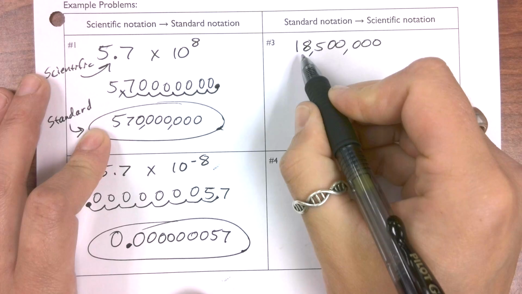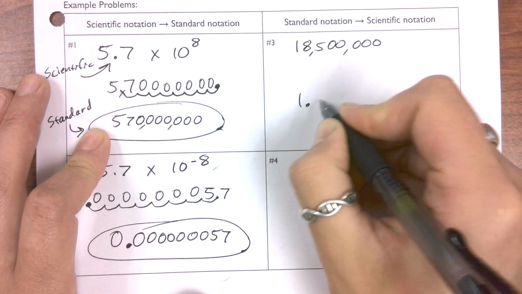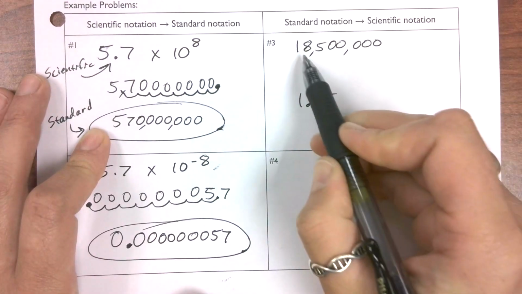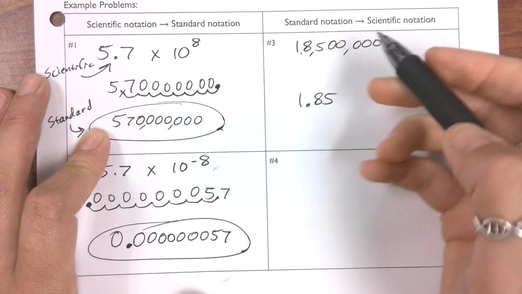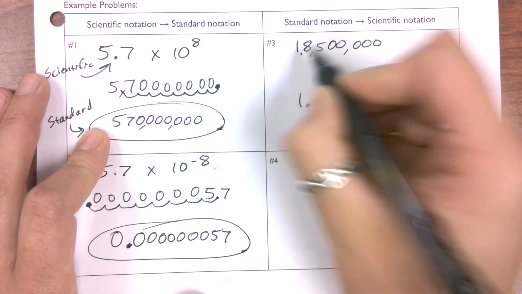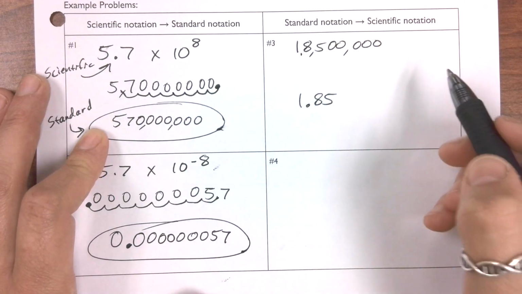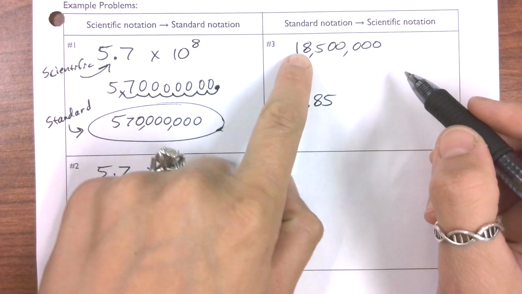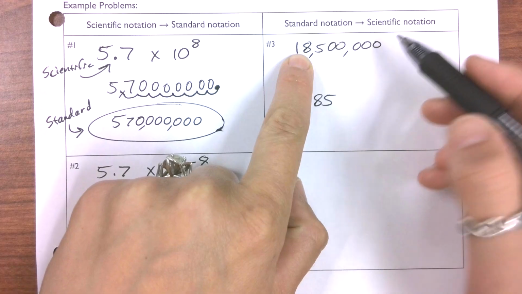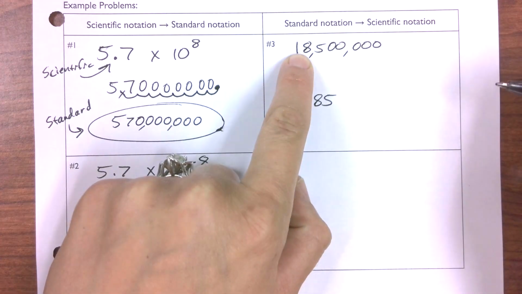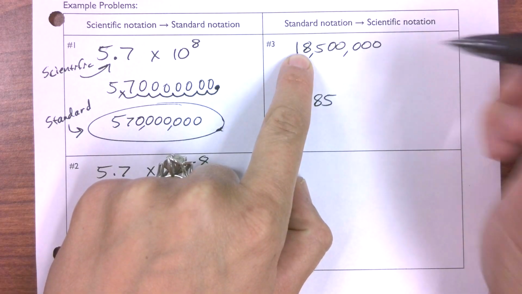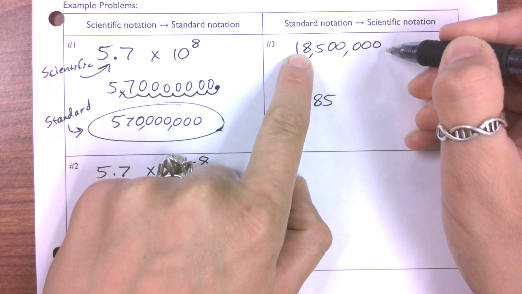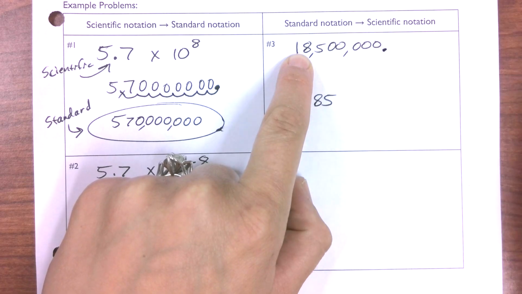So I'm going to write that down here, 1.85, knowing that that's where I want the decimal to end up. Now we need to remember where the decimal actually is in this number. In a whole number, the decimal isn't always shown, but if it's not shown, it's at the very end of the number, just like a period at the end of a sentence.